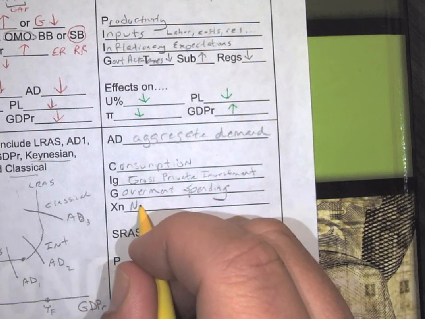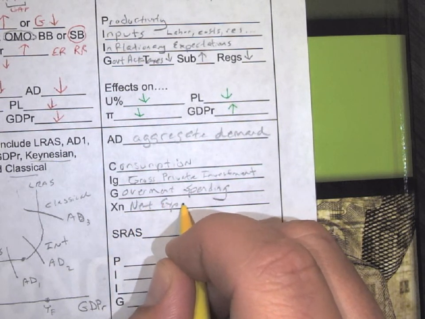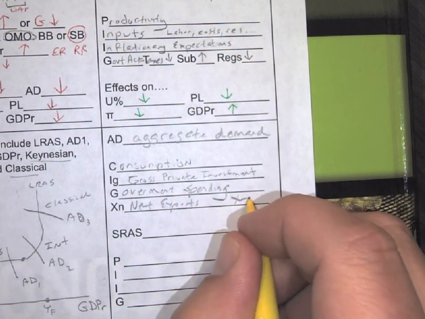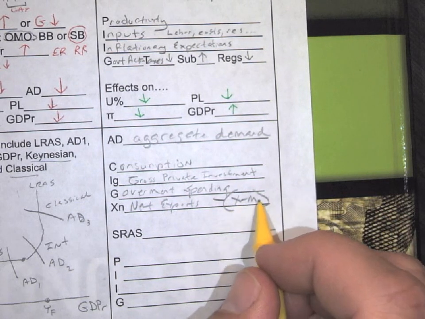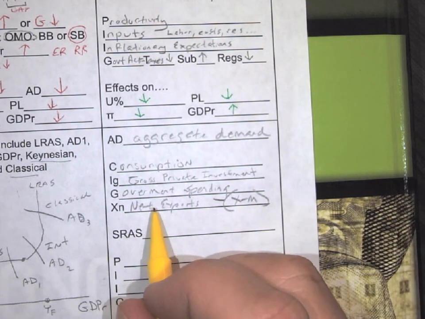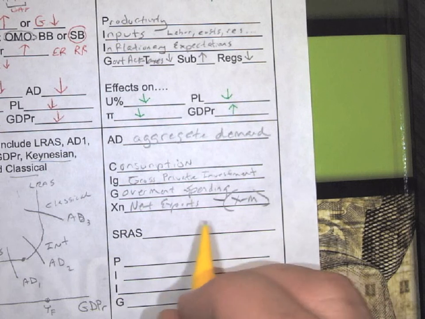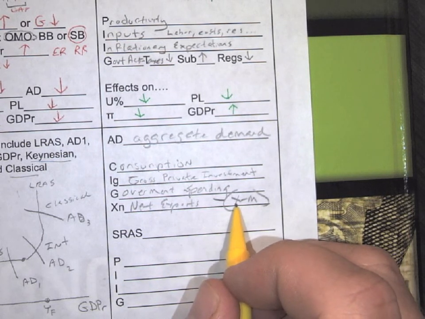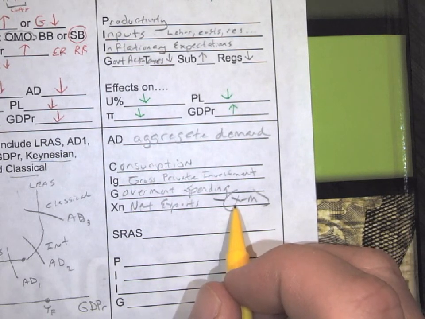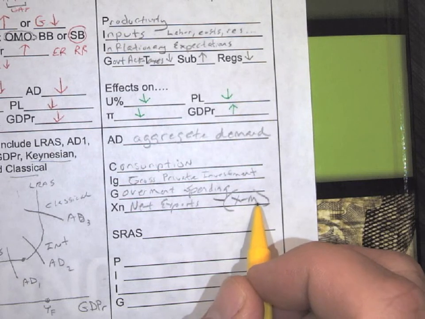And of course we have our net exports. And that is X minus M. Exports minus imports. Anytime you see net, you have to subtract something. Okay? So export is what we make. That's our GDP. We make it, then we sell it and ship it out. Import is what we buy.